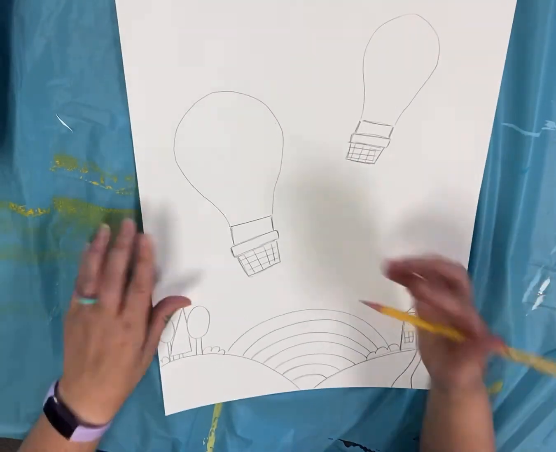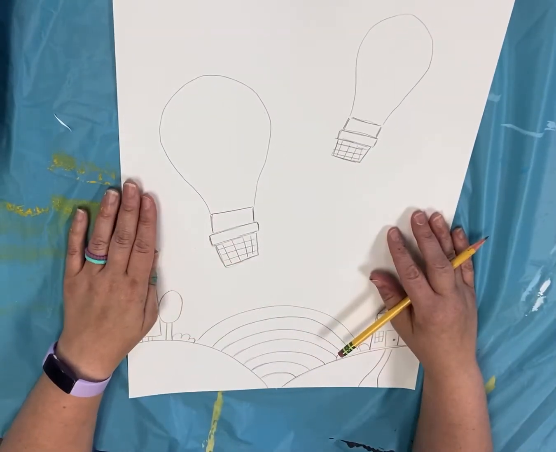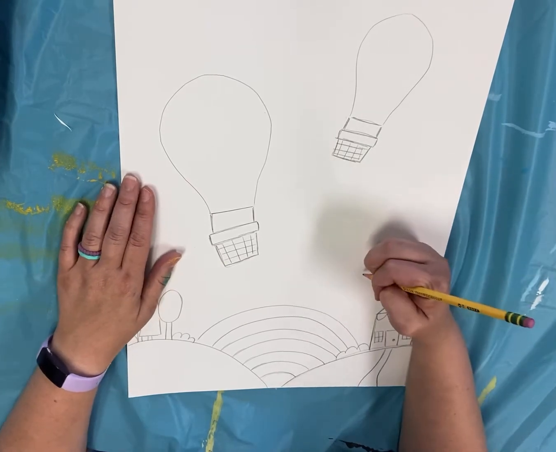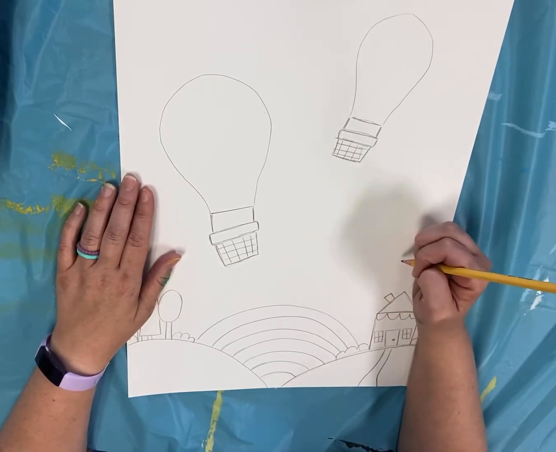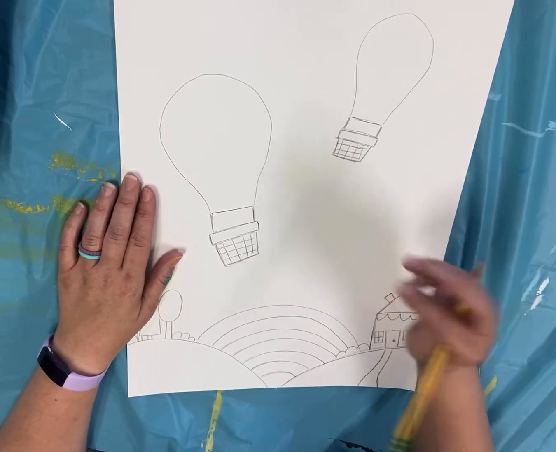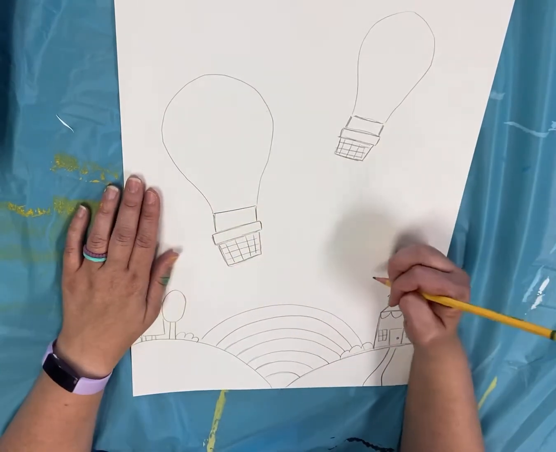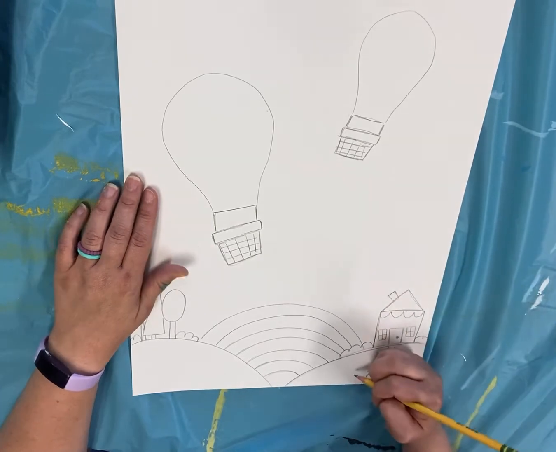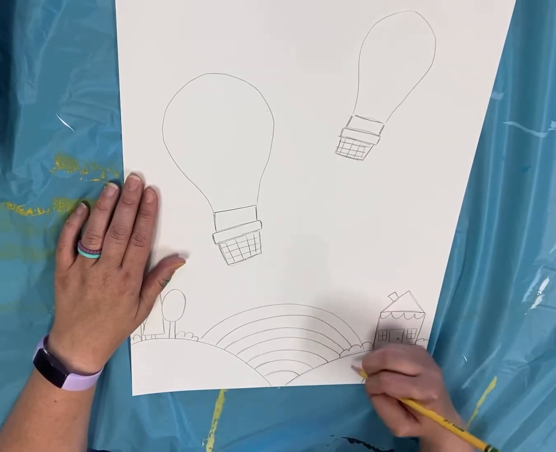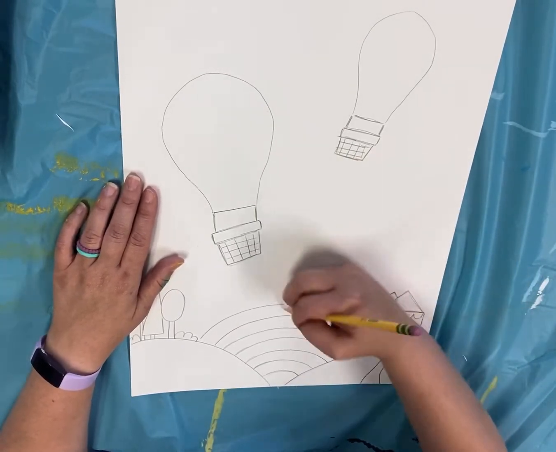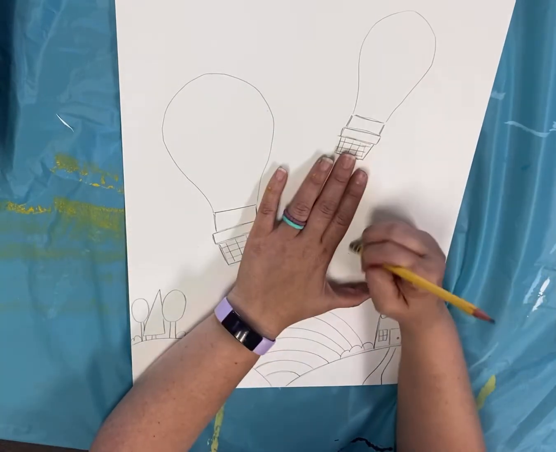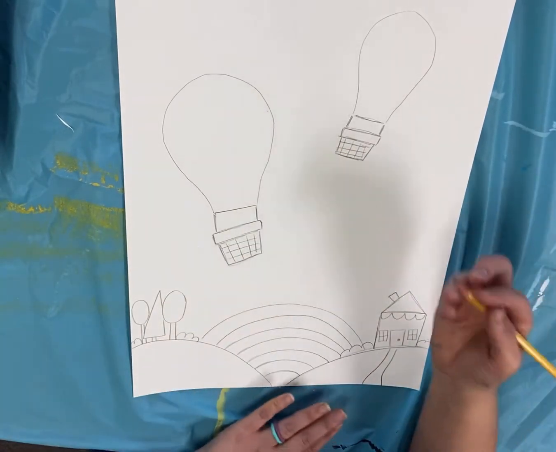Now we want to add some sky details. Things that might be low in the sky might be little butterflies or bugs. And even though we did try to get our hot air balloon sizes correct, right? If I drew a butterfly that was like this big, really big, that wouldn't be right. But you could draw some little butterflies or something in here.